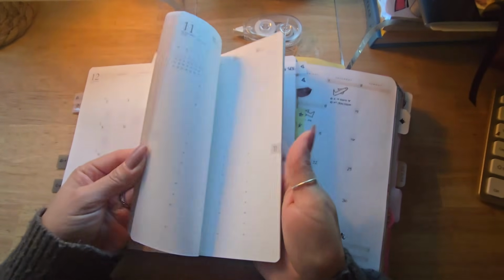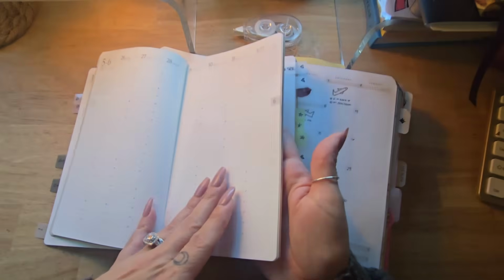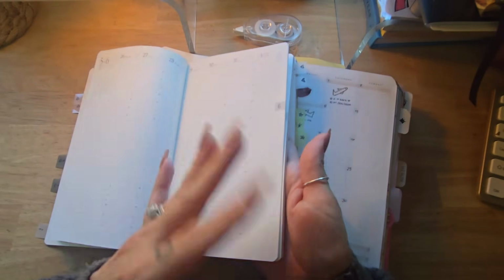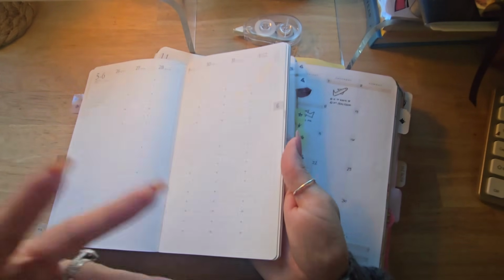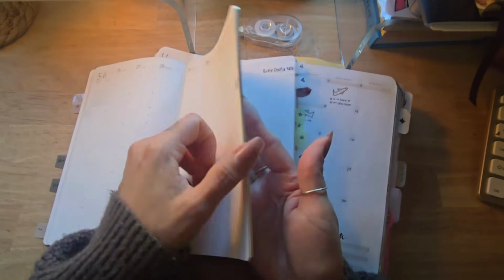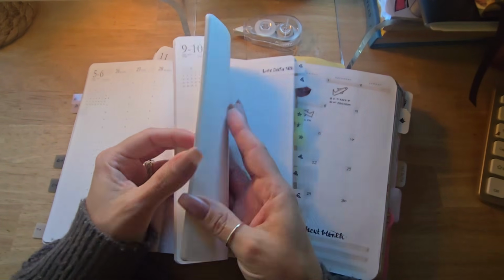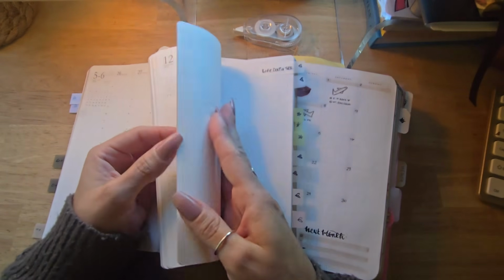Then we get to the daily section. So I talked a little bit about the monthlies. Then we get to the weeklies. The weeklies are vertical, the same style that I've been using this year. I have been getting used to it, so I'm not trying to change it. So other than the size, everything else is the same. The size and the little spread that's in the front, that's a little different this year, but that's pretty much it.